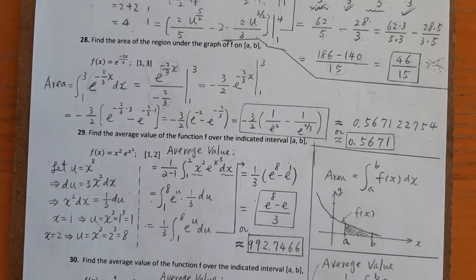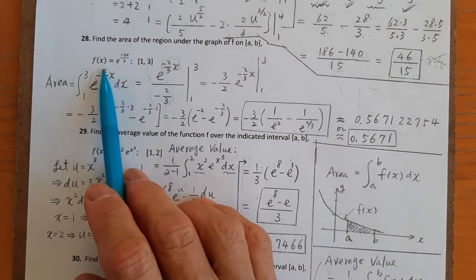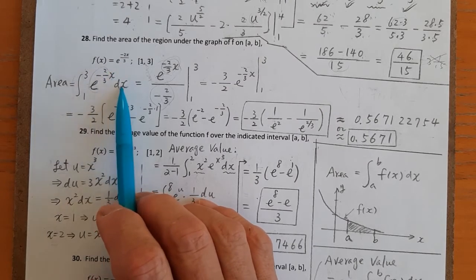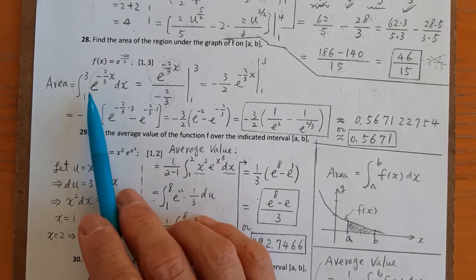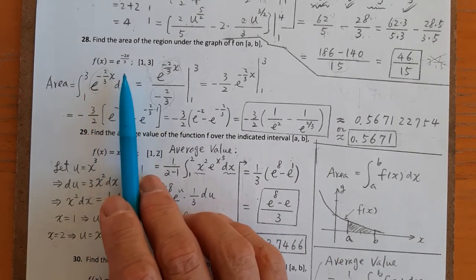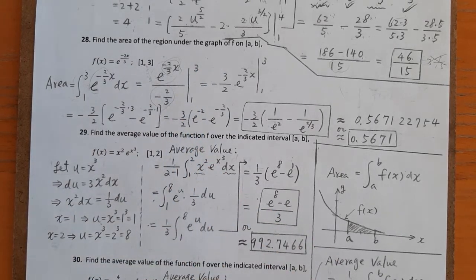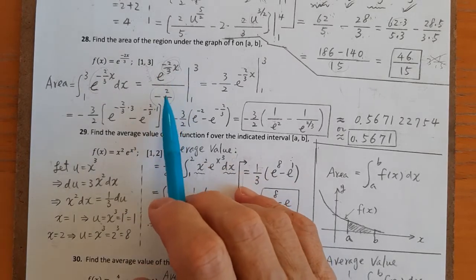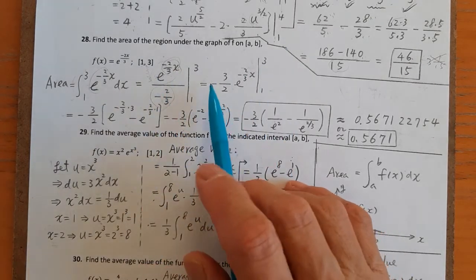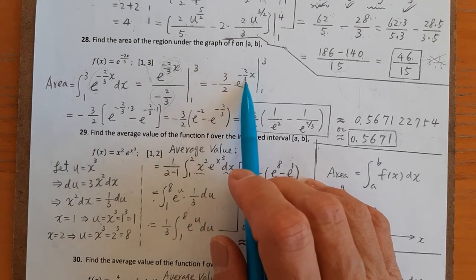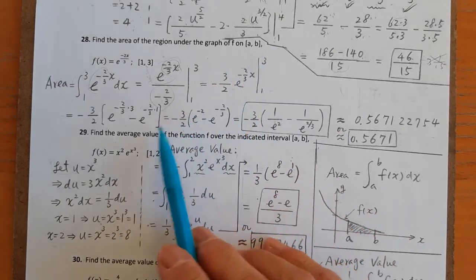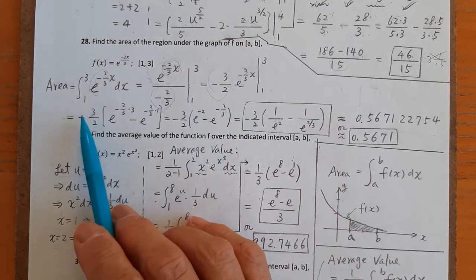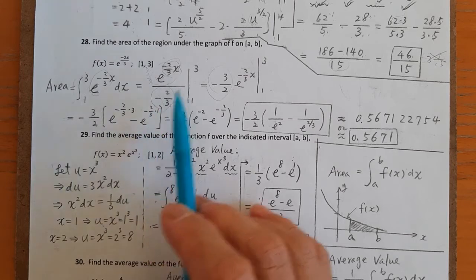If you can't do it this way, you just go step by step: u equals negative 2 over 3 x, take the derivative, and change x to u. If you change x to u, the limits 1 and 3 you have to change to the corresponding u. And then the reciprocal is negative 3 over 2 times e to the power negative 2 over 3 x, with x going from 1 to 3. Plug in, and factor out this negative 3 over 2 in the bracket.